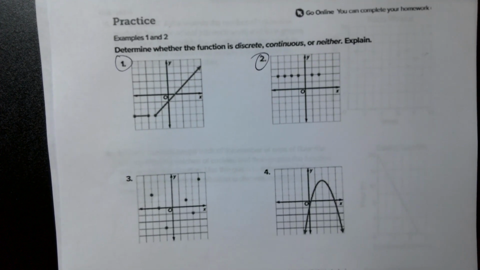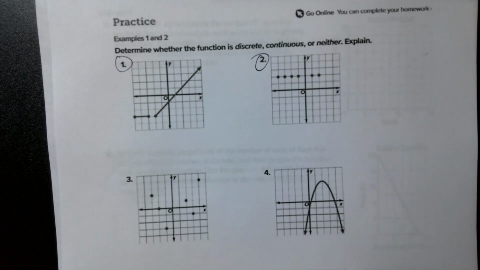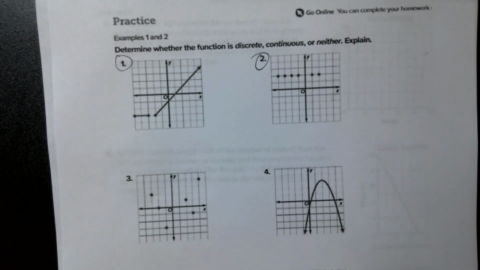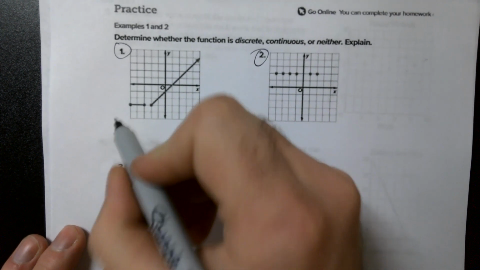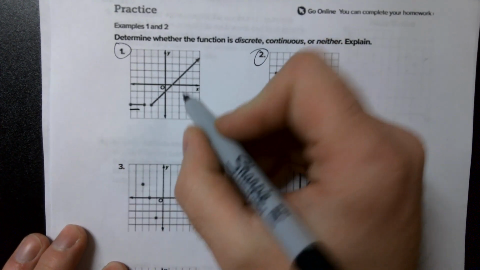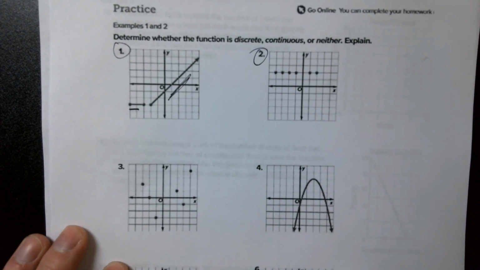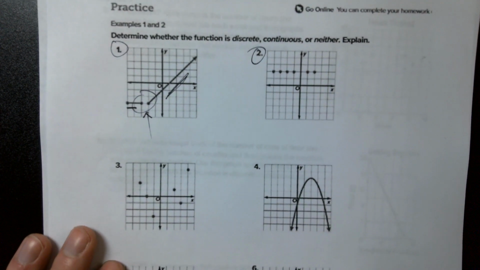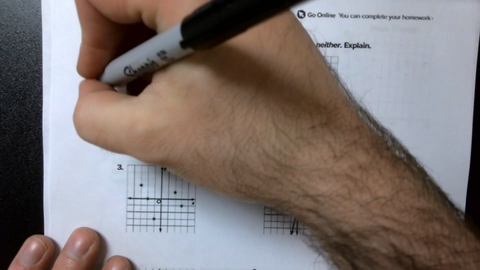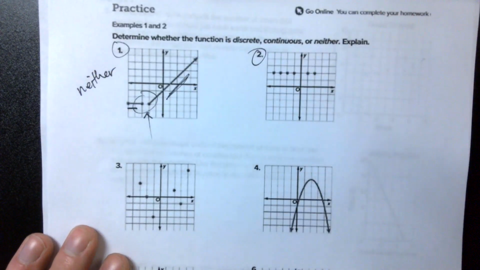What does a discrete graph look like? Yeah. There's nothing connected. It's just a bunch of points in space. Nothing's connected, right? So if I look at number 1, yes, this section is continuous and this section is continuous, but because I have this little break in my continuity here, this would be neither, right?